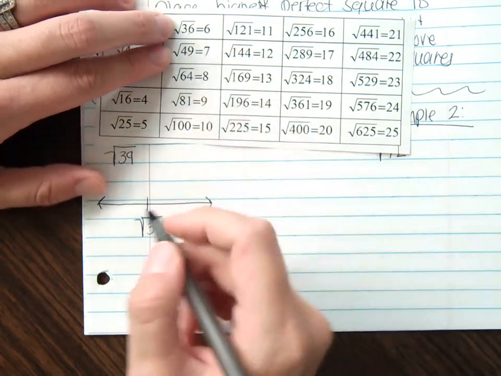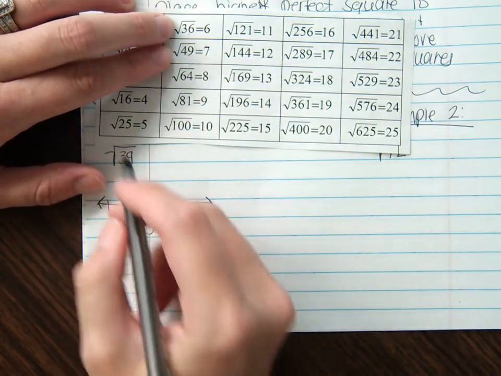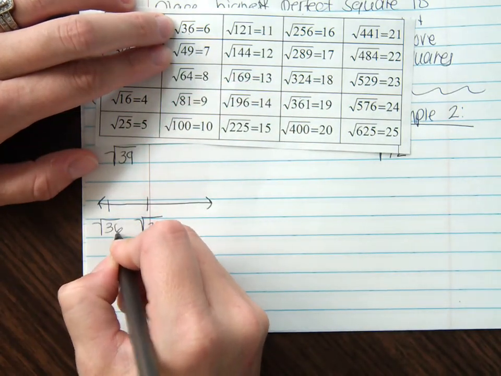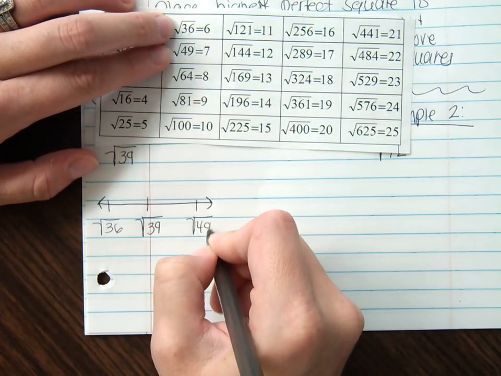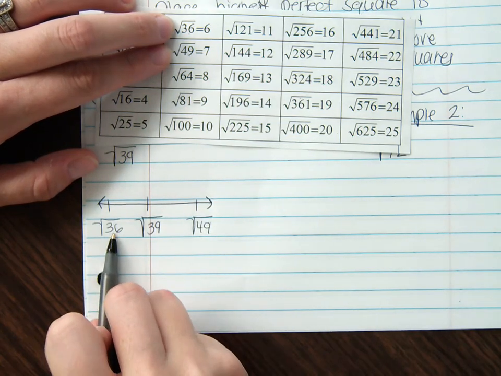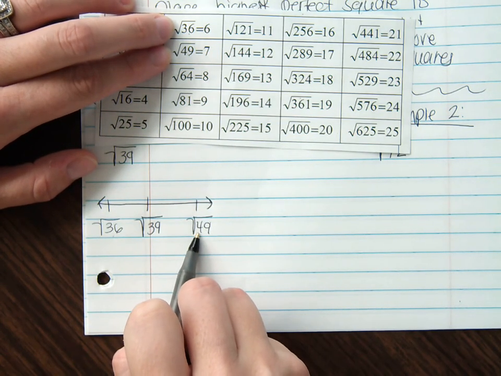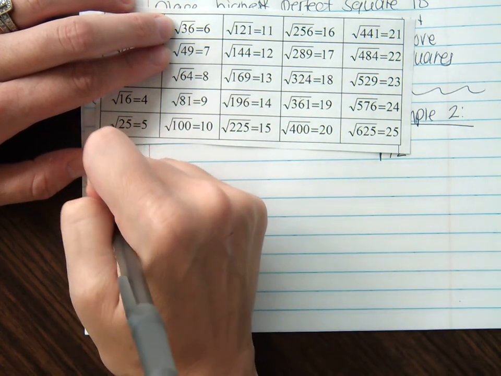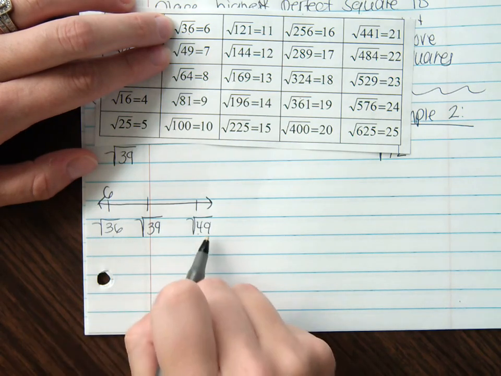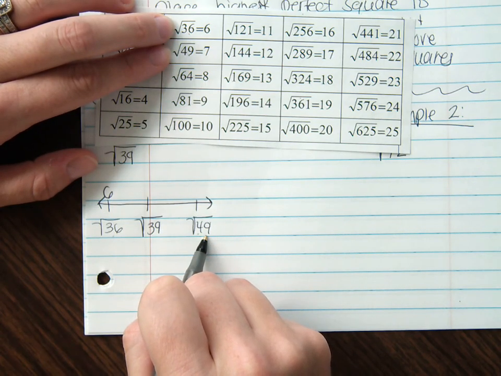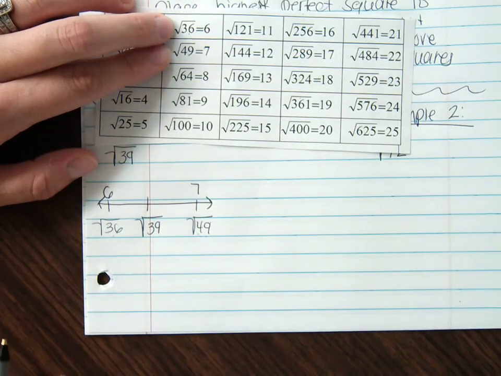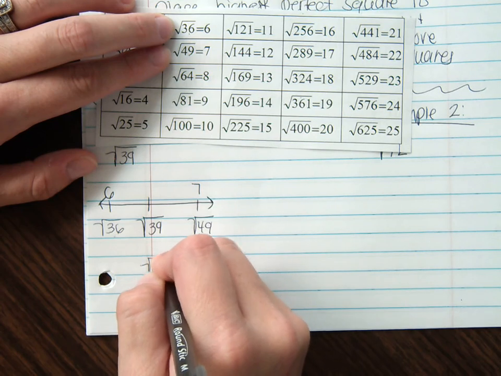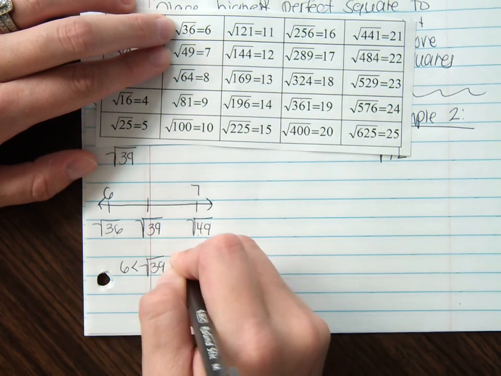39 is between 36 and 49. So our lowest perfect square out of the two that the square root of 39 is between is the square root of 36, and the highest perfect square is the square root of 49. And we know the square root of 36 is 6, so we place that above the square root of 36. And we know the square root of 49 is 7, so we can place that above the square root of 49.